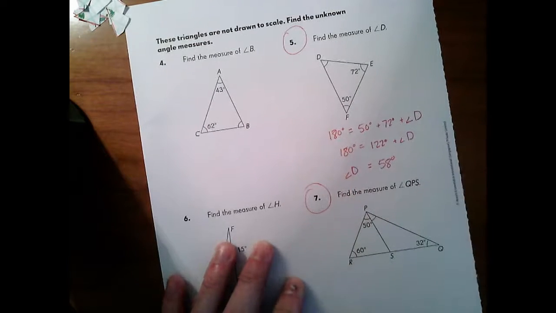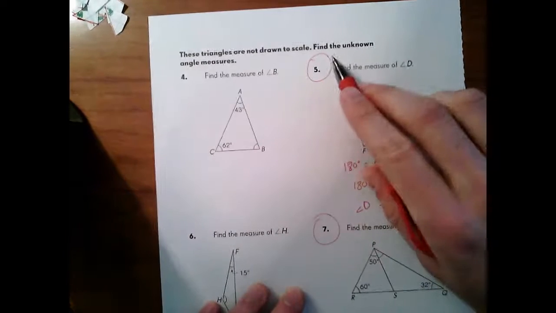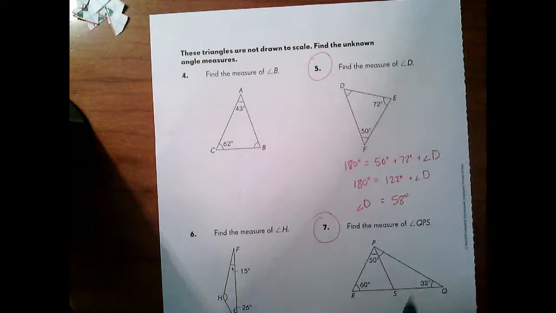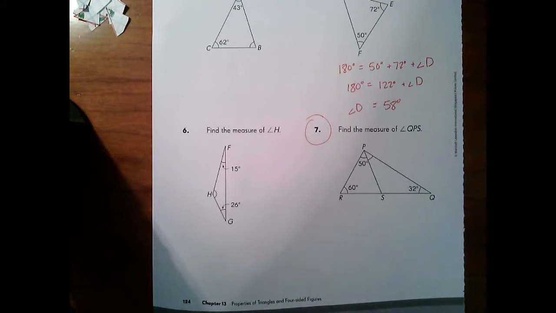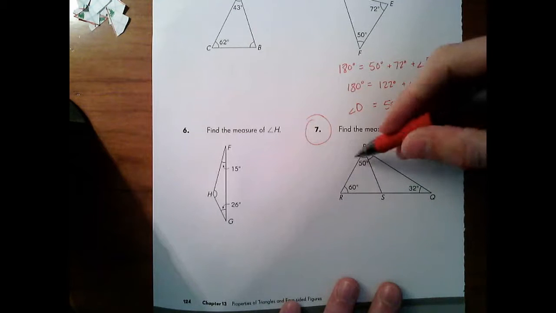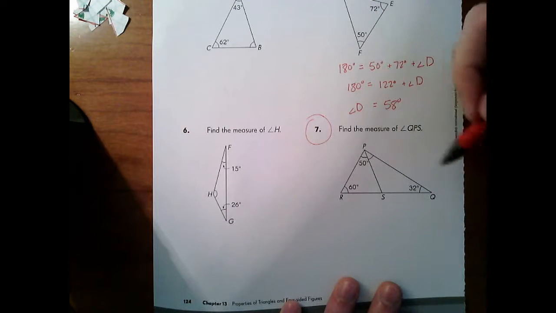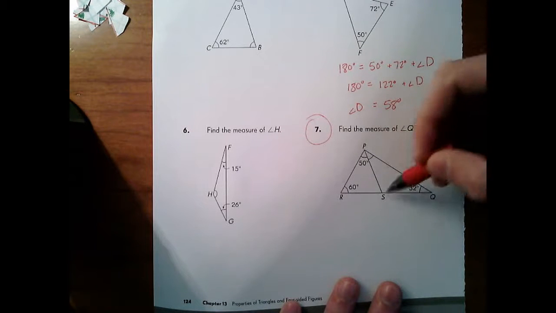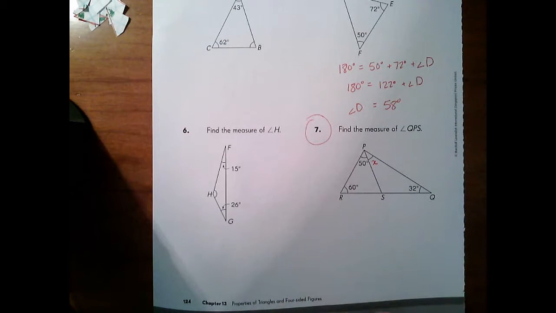Notice again, it says though, these triangles are not drawn to scale, so if you're using the protractor, you may not get the right answer. You got to do the math to find the answer with these. And 7 is maybe the trickiest one here. They've split this angle up into two different pieces, and they've asked for the length of QPS. That'd be this angle here. I'll just mark that up with X.